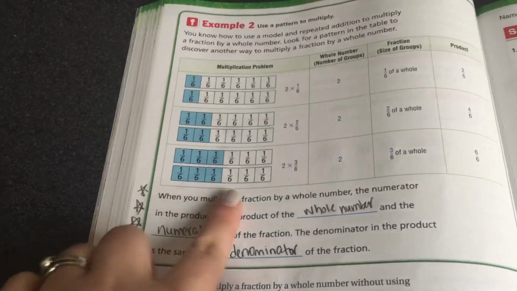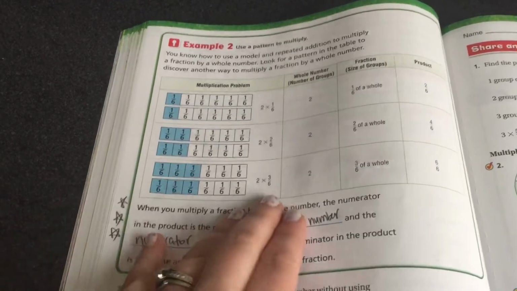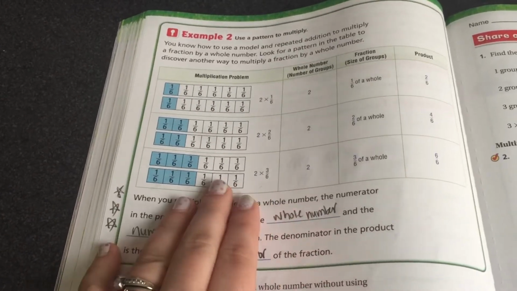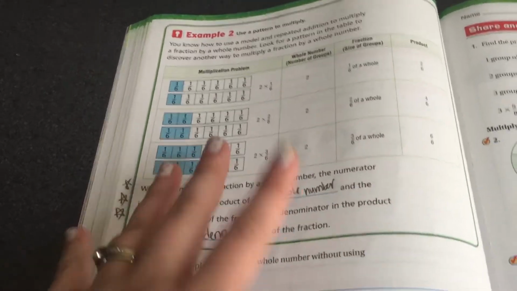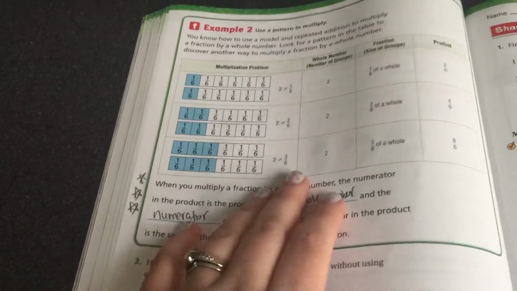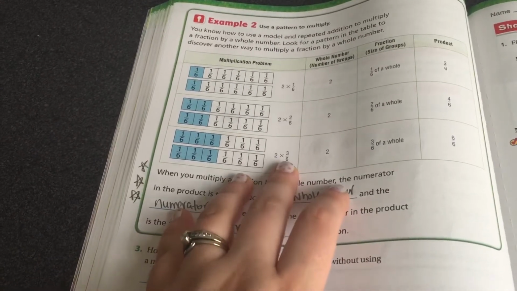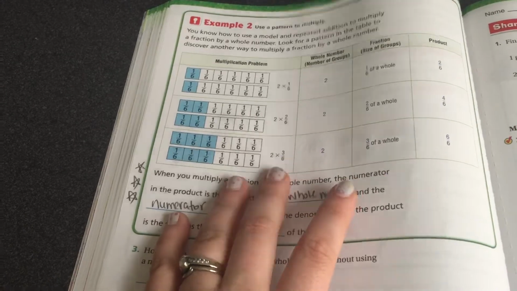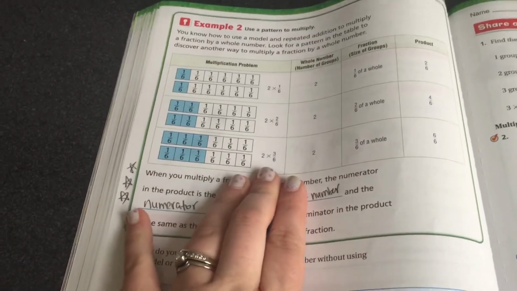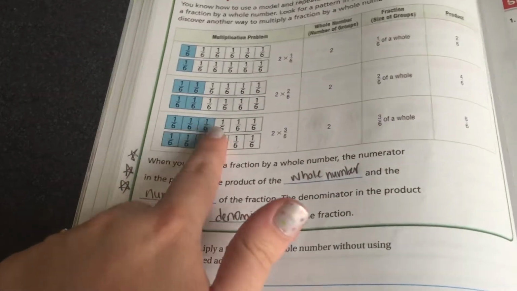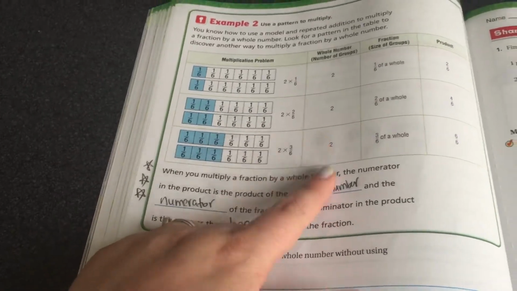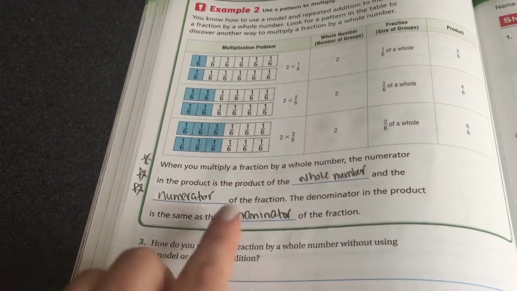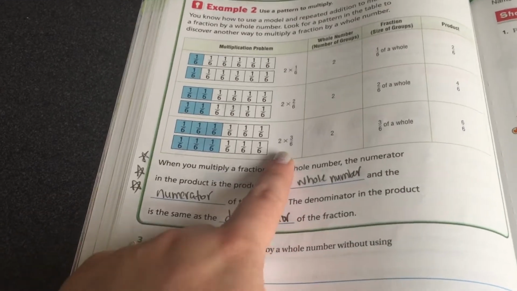So that's why the numerator is the only thing that changes when you're multiplying a fraction by a whole number. When you get into next year, you're going to get fraction times fraction. Then your bottom number will change. But for now, you're only going to be multiplying whole numbers by fractions. So your numerator is the only thing that's going to change because we're only changing how many pieces there are, depending on how many we multiplied by. We're not changing what size they are. So that's why the denominator stays the same as the fraction.